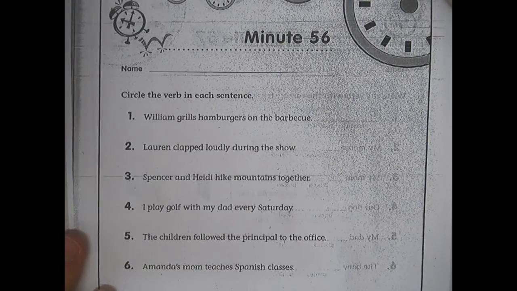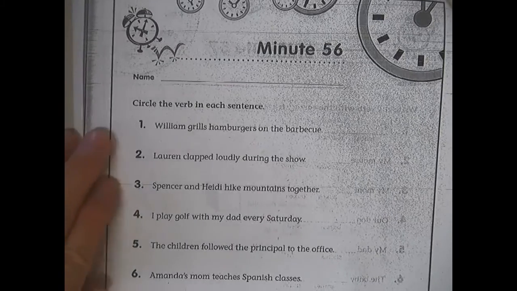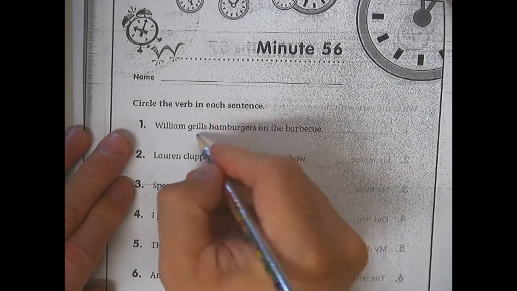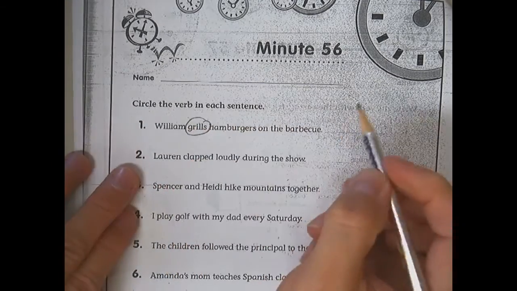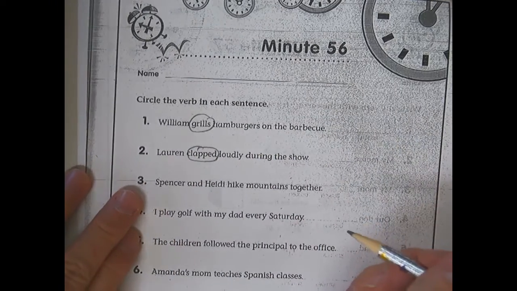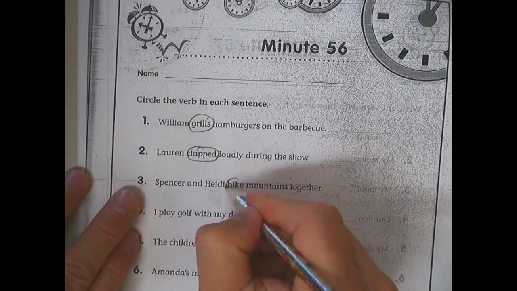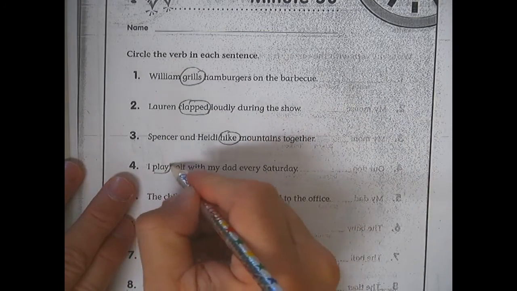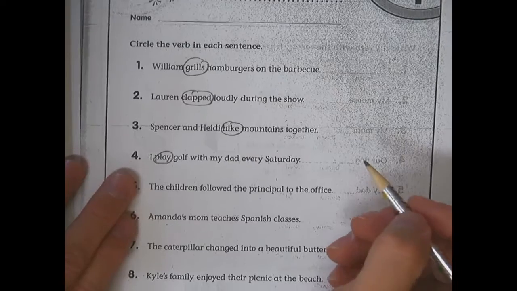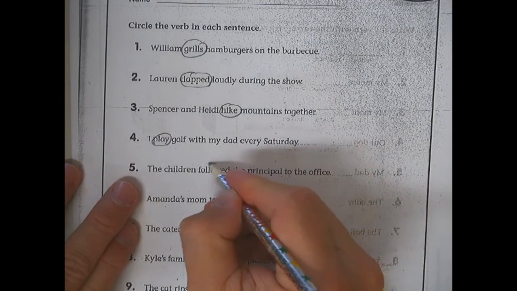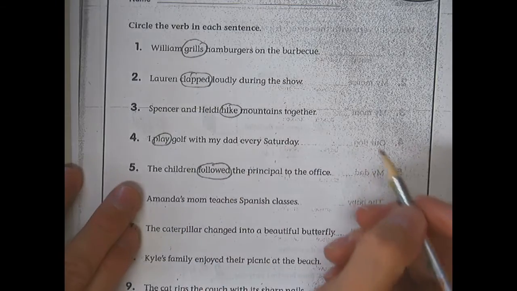Circle the verb in each sentence. All right. Remember, a verb kind of shows action. It's the motor of the sentence. William grills hamburgers on the barbecue. Lauren clapped loudly during the show. Spencer and Heidi hike mountains together. I play golf with my dad every Saturday. The children followed the principal to the office.